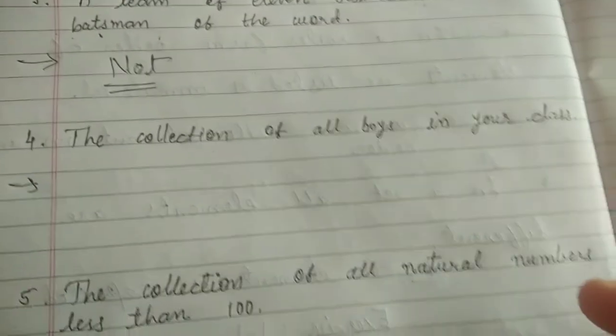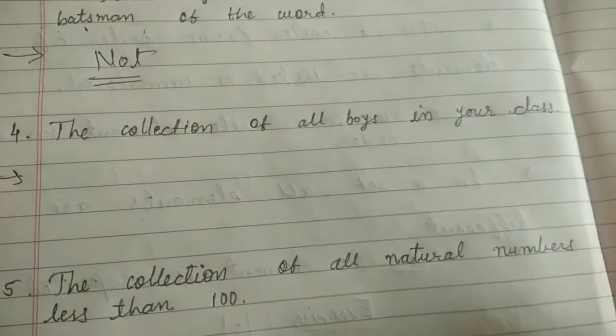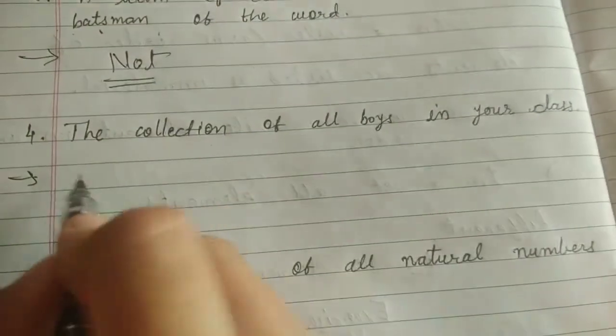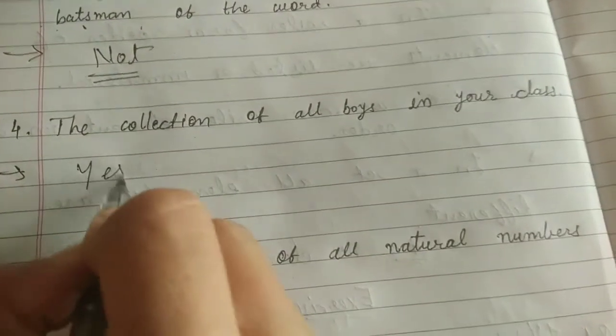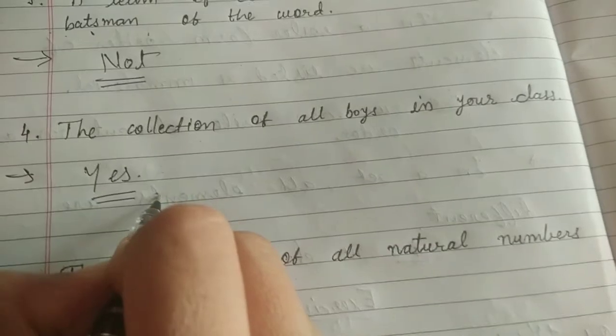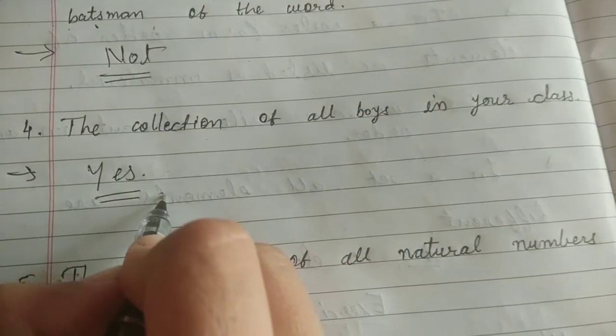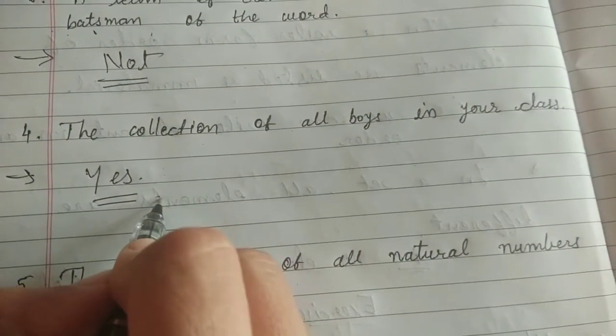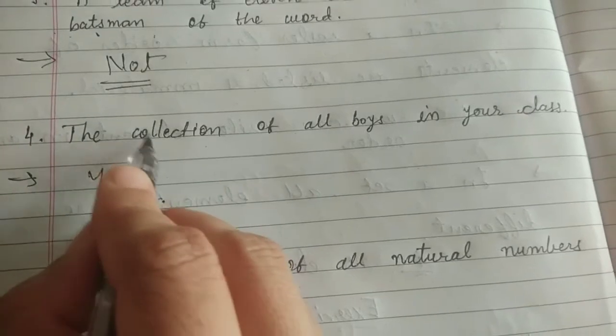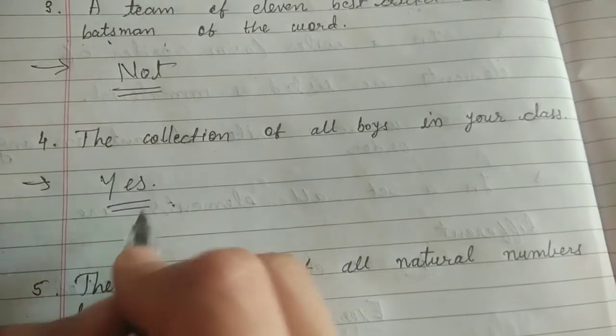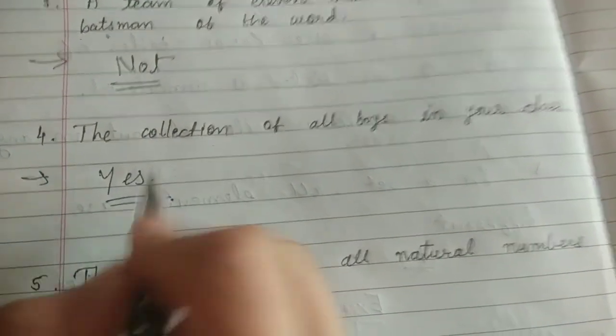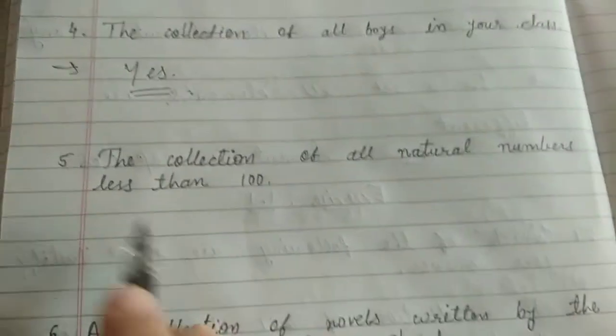If you write down the answer, will it be the same or different? Obviously, students, your answer will be the same. So this will find only one answer, and that will not differ person to person. So therefore this collection will give you a set. So the answer will be yes, it is a set.